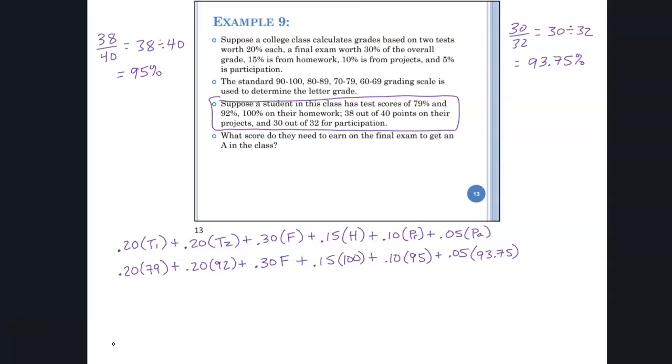All right, so this is how I would calculate the overall average. Of course, I'm going to be a little stumped at this step, right? Because I don't know what that final score is. If I did, I'd just plug it in and see what their overall score is. But this is before they take the final. So what I would do here is go ahead and do the multiplication on everything else, multiply all of these other ones, and then combine those.